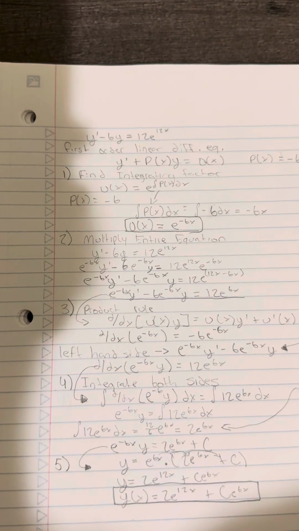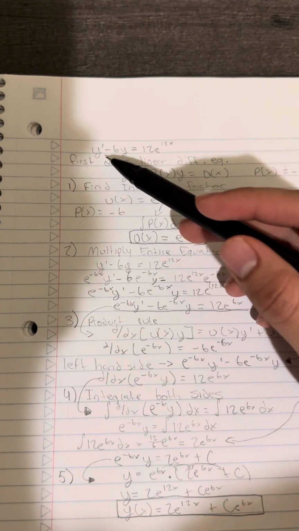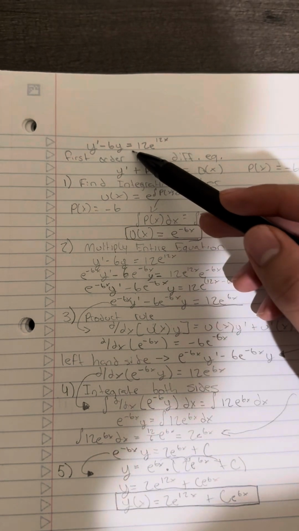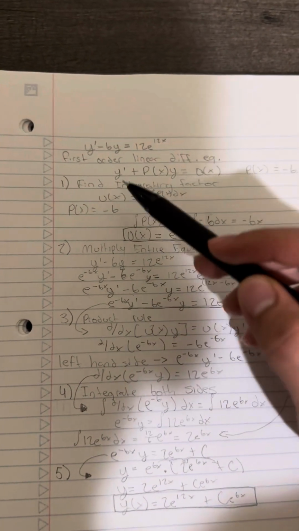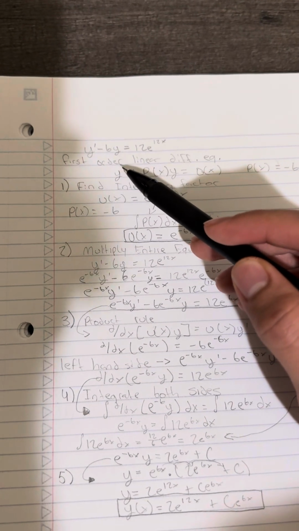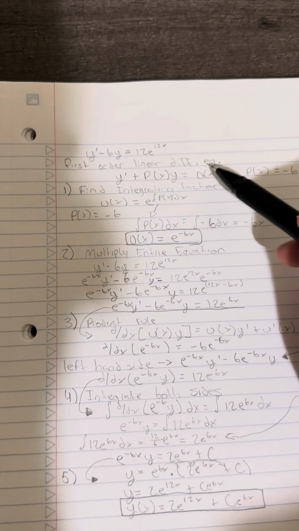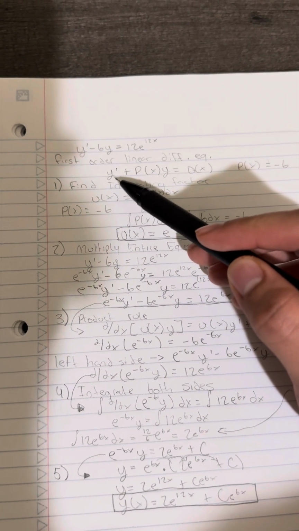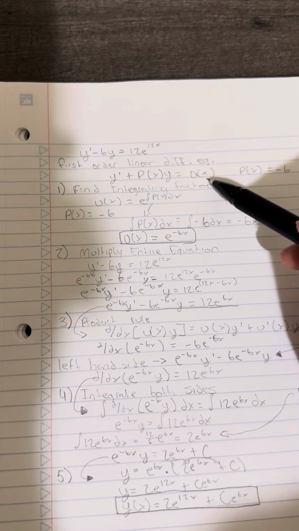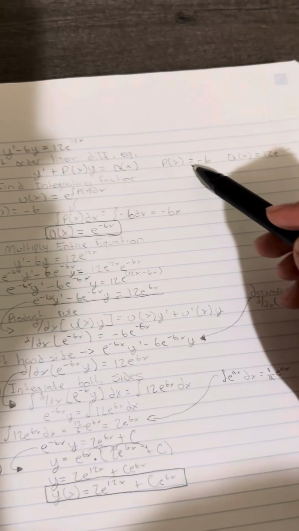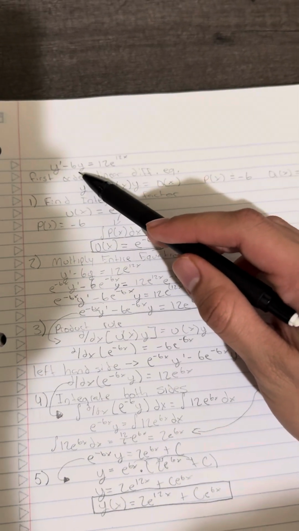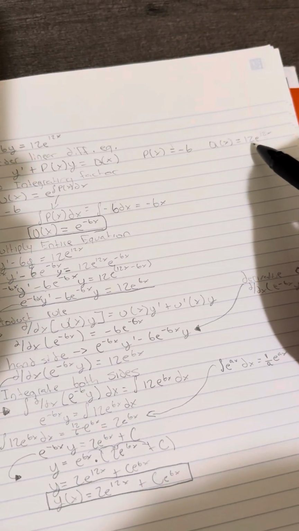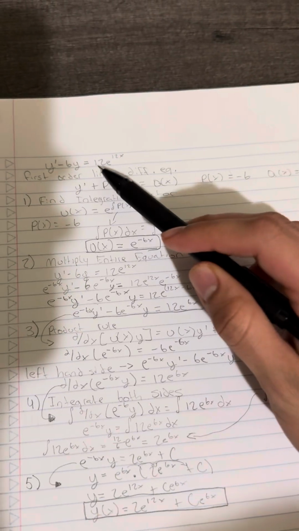So we were given an equation, y prime minus 6y equals 12e to the 12x power. So what we would do first is recognize the first order linear differential equation, which is y prime plus p(x) y equals q(x). So p(x) would be -6, which we get from the 6 right here. And then q(x) would be 12e to the 12x, which we get from here.